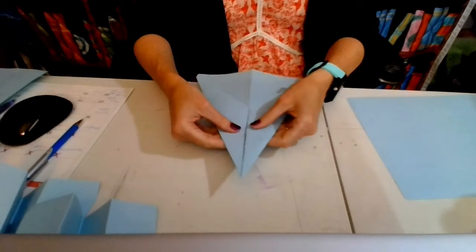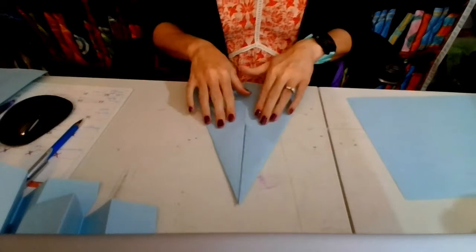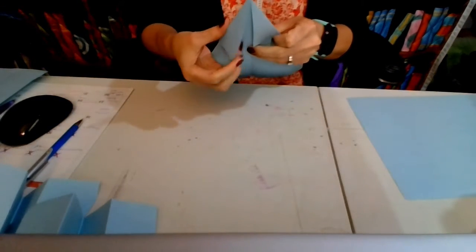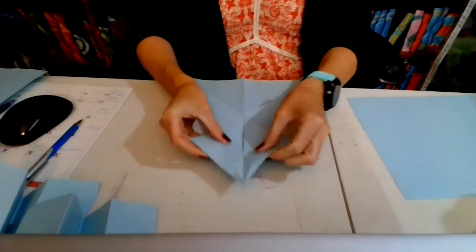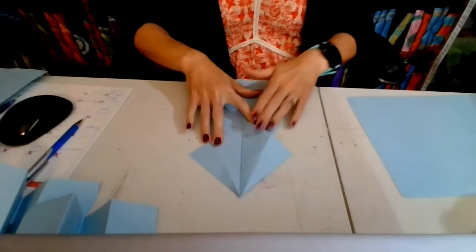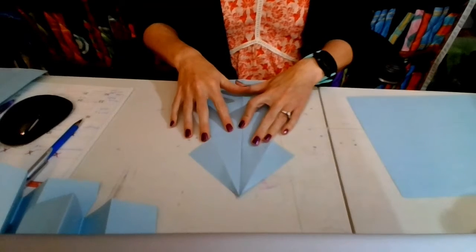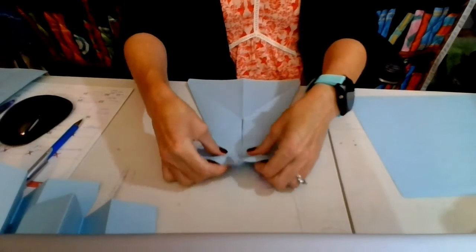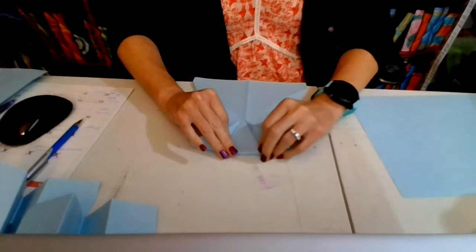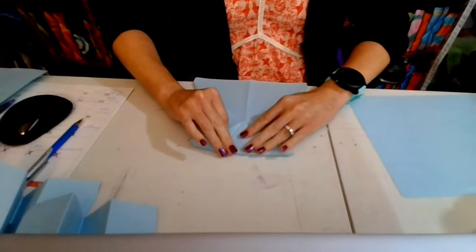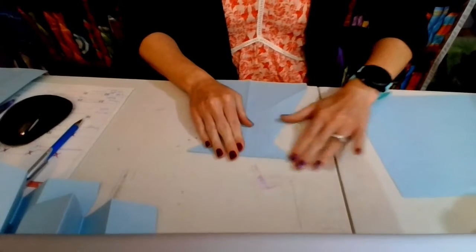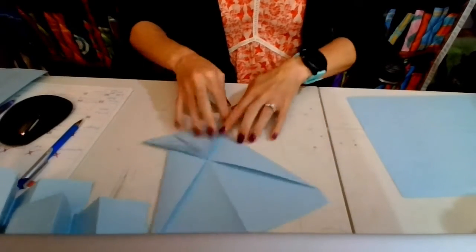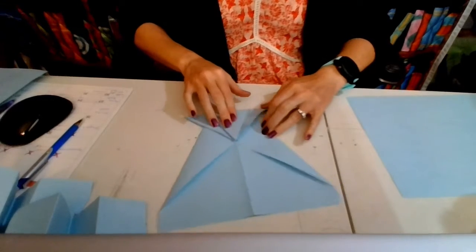All right, then, so we've got our paper that we folded like this. We are going to take, on this side, these two flaps, we're going to open them up. So now we have what looks like a diamond on top of our airplane. And we are going to fold our diamond down in half. So we folded that down in half.